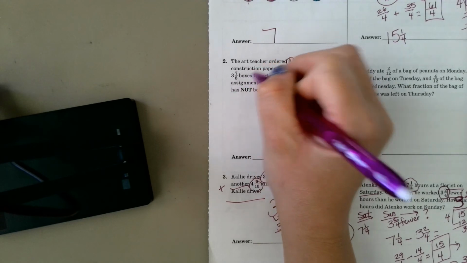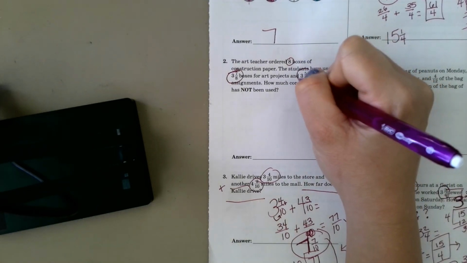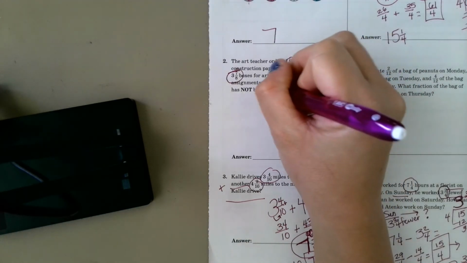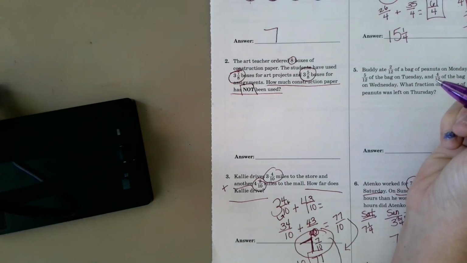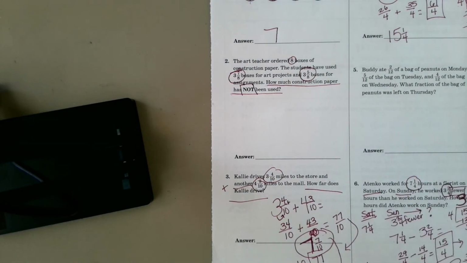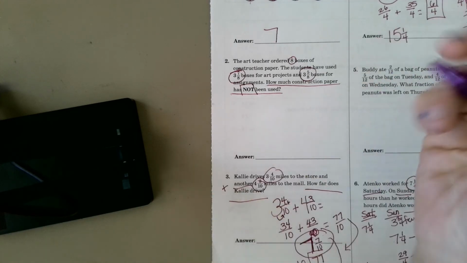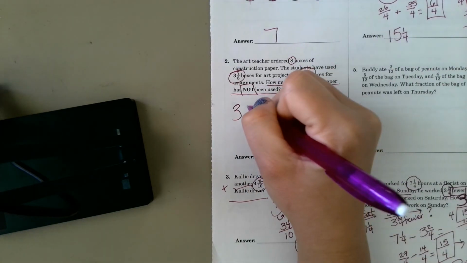Okay, so the art teacher ordered 8 boxes of construction paper. The students have used 3 7/8 boxes for art projects and 3 5/8 boxes for assignments. Okay, so the question says how much construction paper has not been used. Well, let's first figure out how much they have used and then subtract it from the amount of boxes that they had.